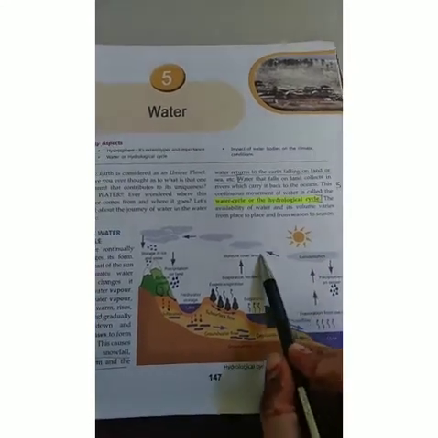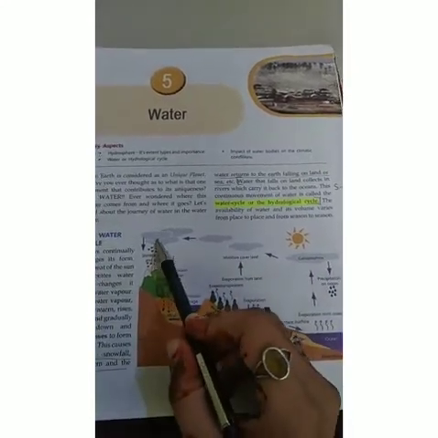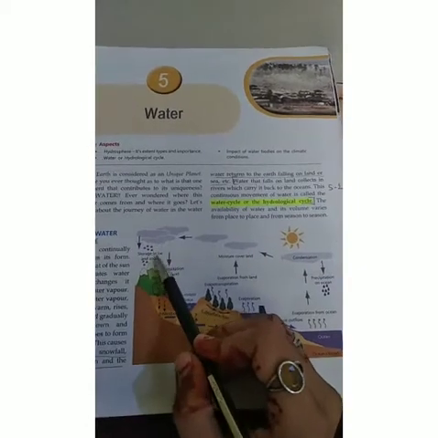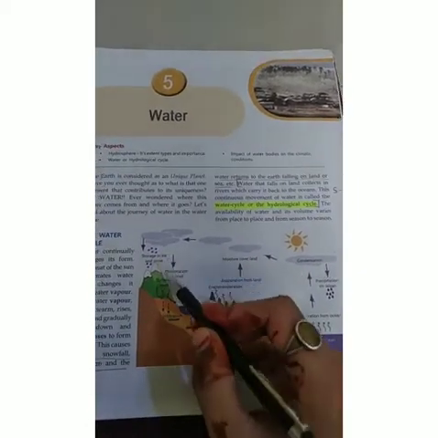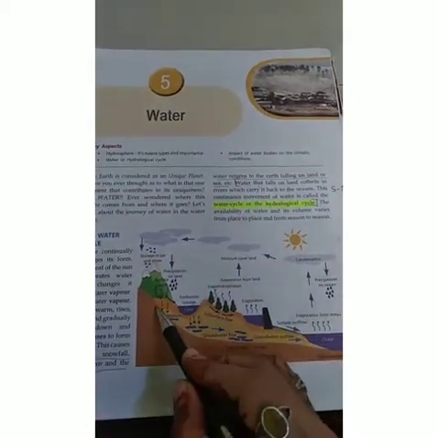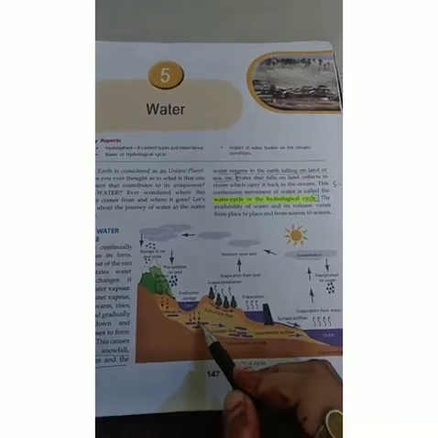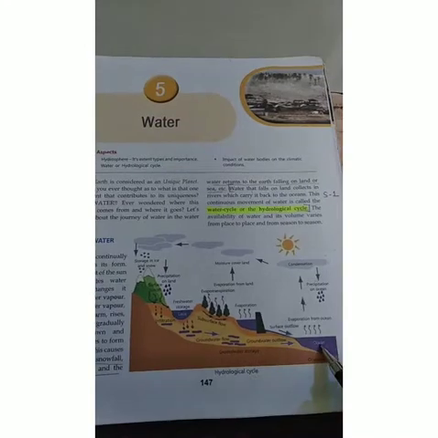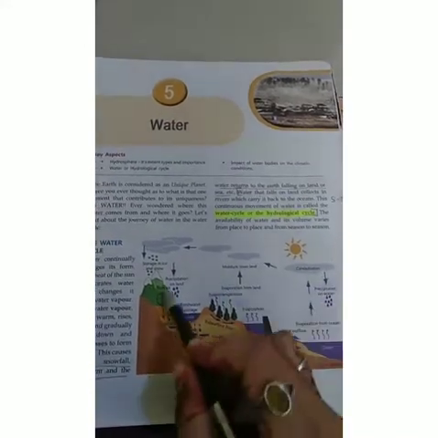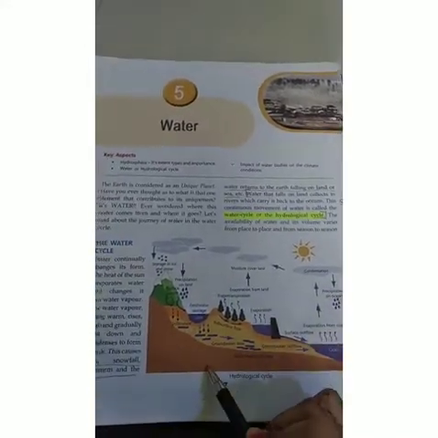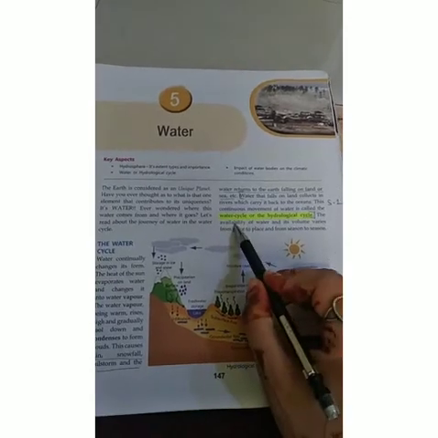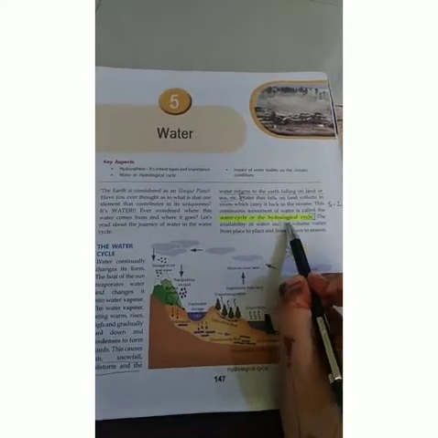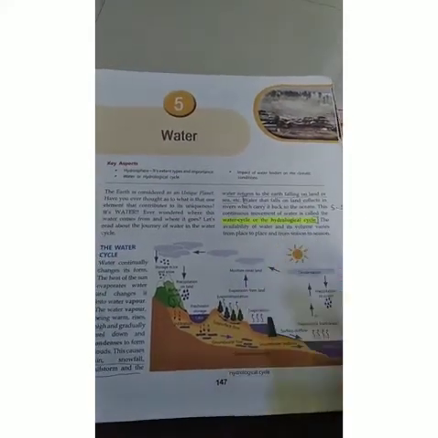These clouds go further and then as rain, hailstorm, snowfall, it falls down on the earth, and through rivers and streams it goes into the ocean again. So this cycle is known as the water cycle, and we can also say this is the hydrological cycle.